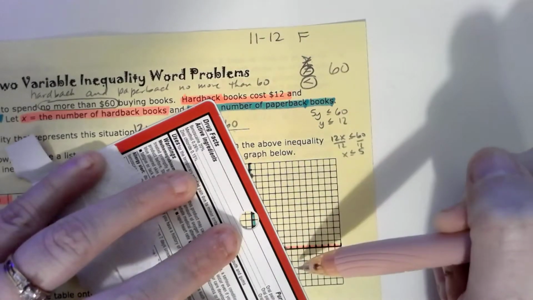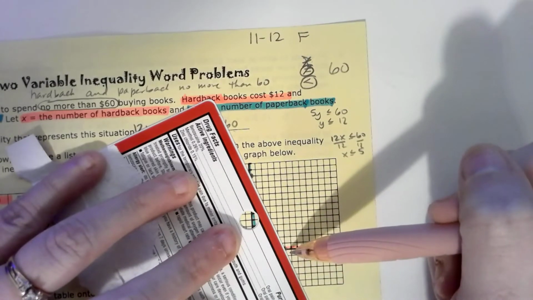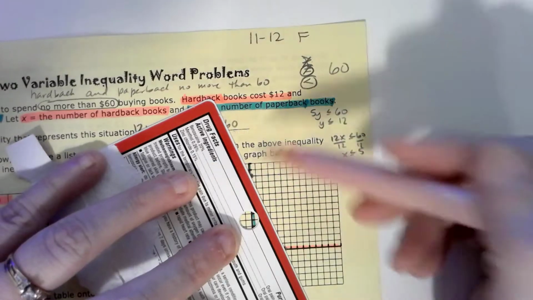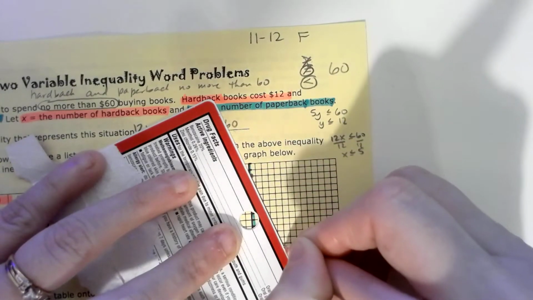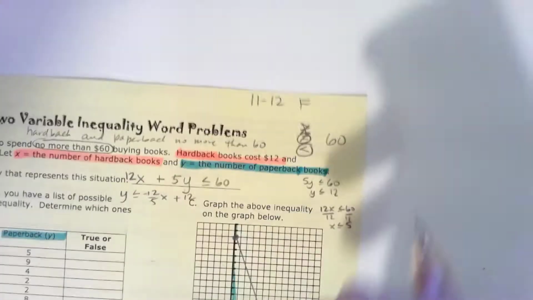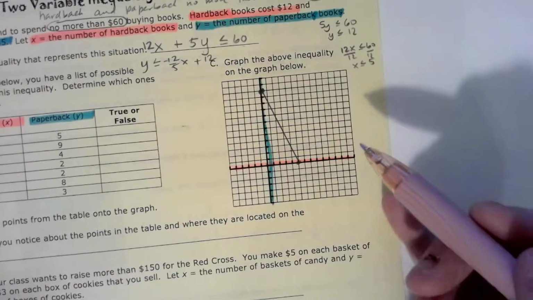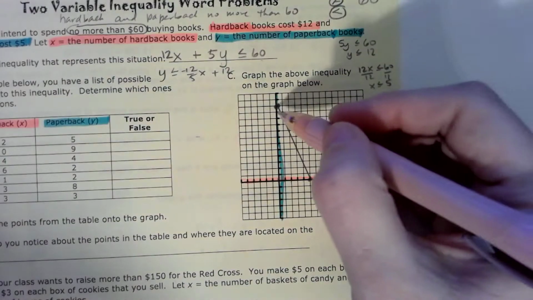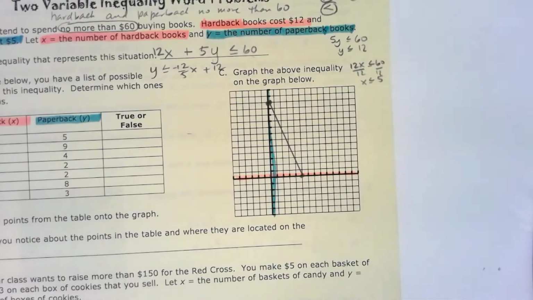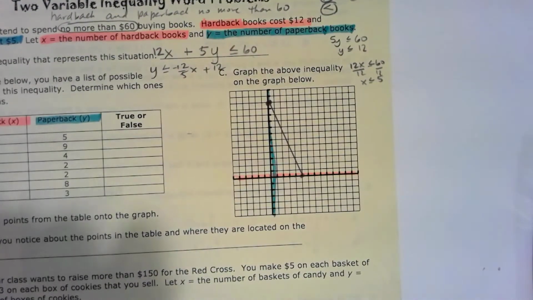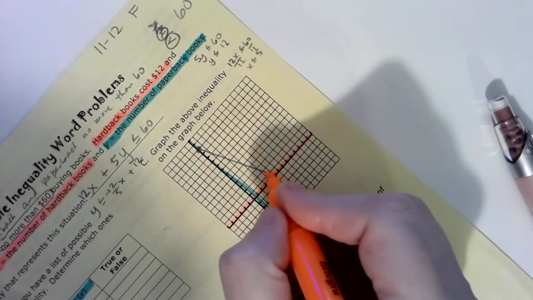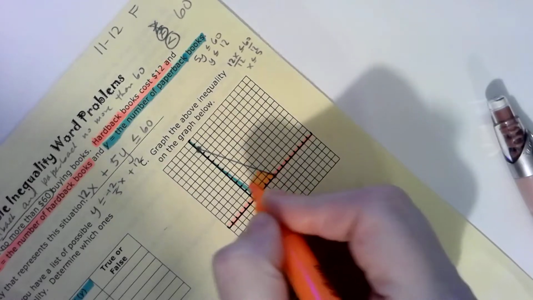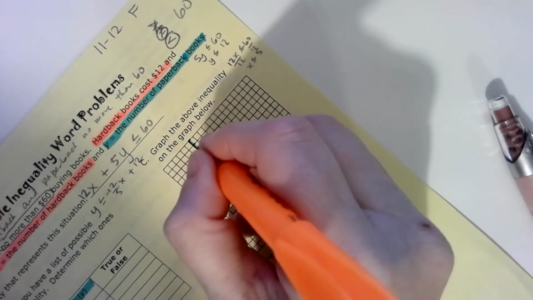Now, these are paperback books. I can't have negative paperbacks. I can't have negative hardbacks. So I cannot go past 0 or 0 in here. And it's less than or equal to, that means it's a solid line, and I shade below, which, why not? Let's just use a third highlighter color, because this is my life now. Lost in a sea of highlighters. Okay, so then I would be highlighting just in this area right here.